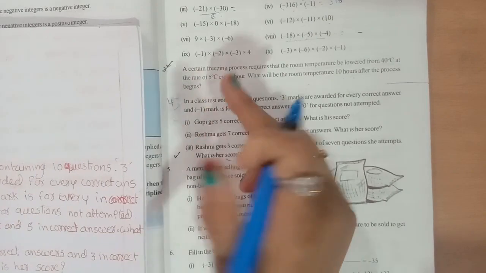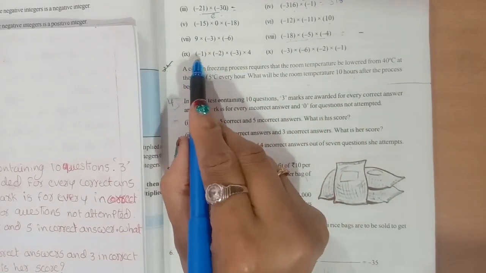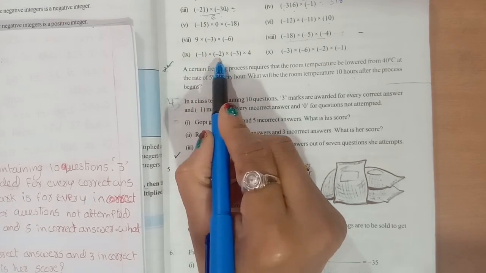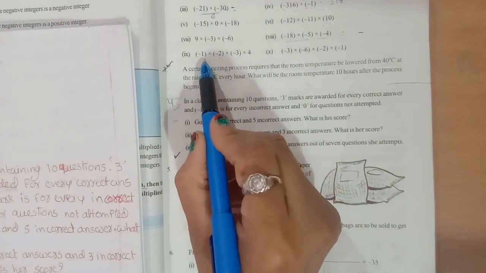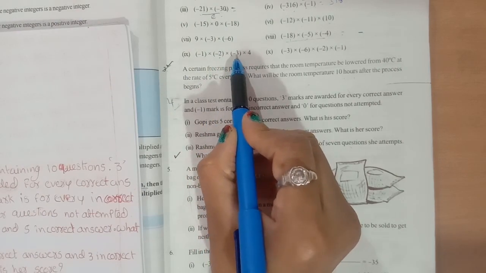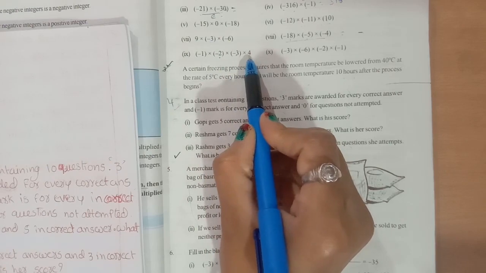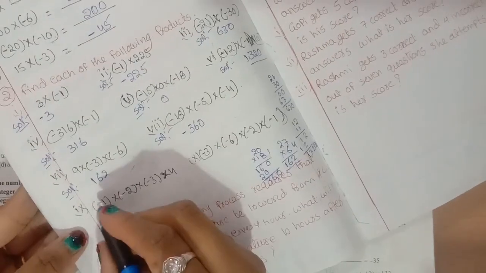And next one is the ninth one only. Here it is also 4 only, multiplied by 4 integers. So that's why minus into minus is plus only. 1 twos are 2 only, 2 threes are 6, 6 fours are 24.